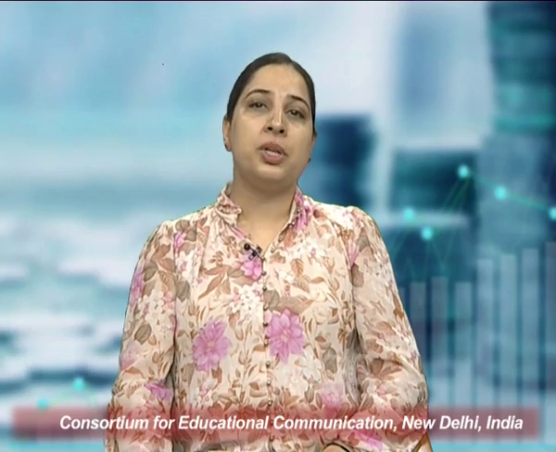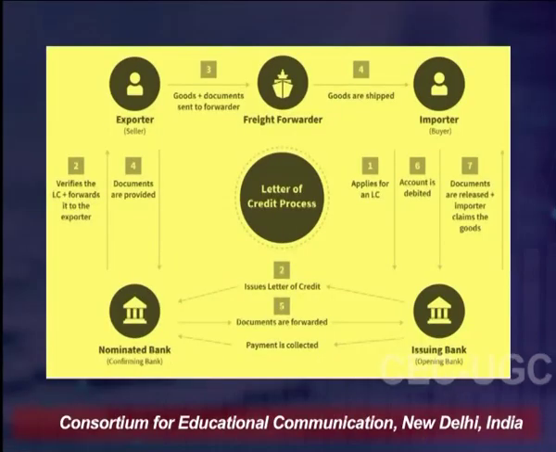Now you can simply look onto your screen and refer to this diagram, wherein you can see that the importer passes an instruction to its issuing bank, that is the bank which is the importer's bank, who will do what? On receiving the instruction from the importer and the supplementary documents from the exporter's bank, the minute it receives the same, it will issue the payment to the exporter. That is why it is referred to as your issuing bank.